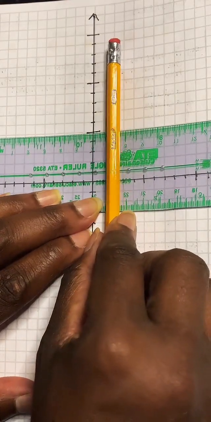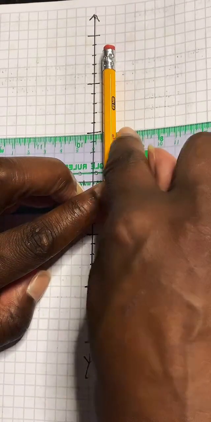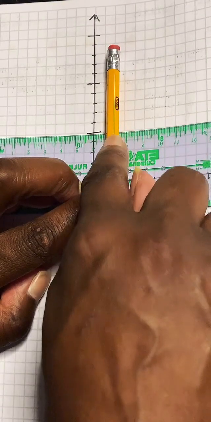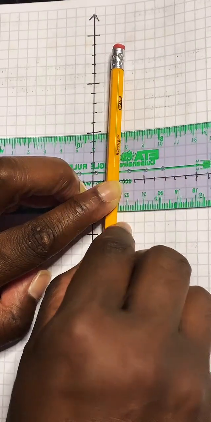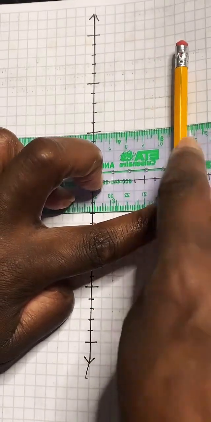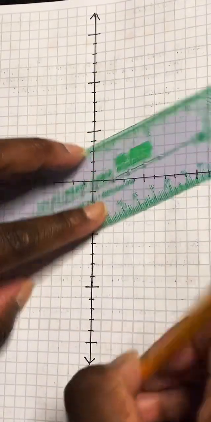So a vertical line is straight up and down. That means this line that will be here at the top of my ruler, it only hits this vertical line in one spot. If I move it over here, it hits it at one spot. If I move it over here, it hits it at one spot. So it passes the vertical line test.